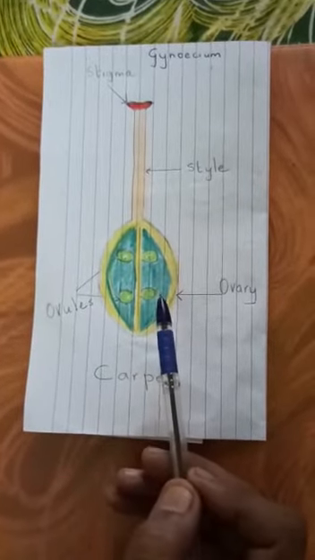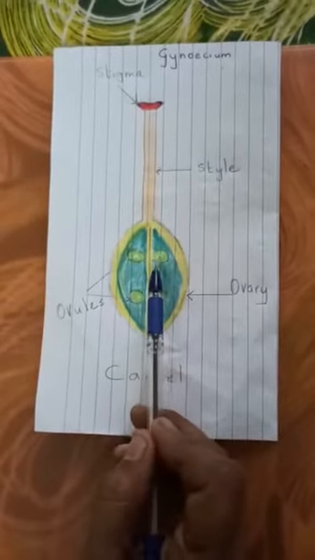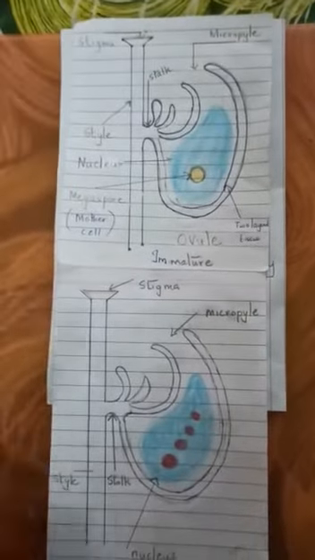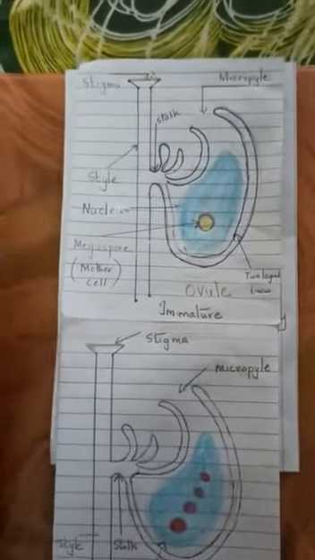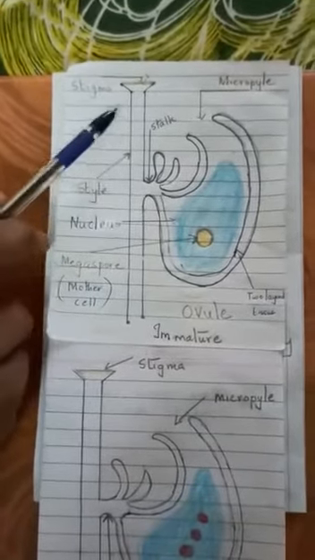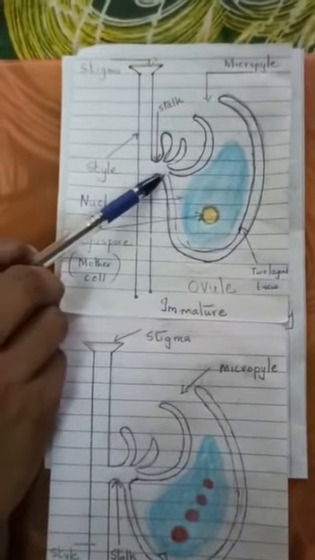Now, we will be discussing the structure of a single ovule. Now, this ovule is attached by a stalk.